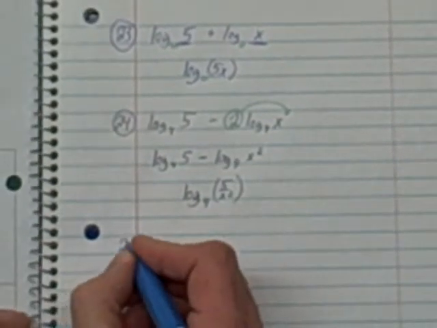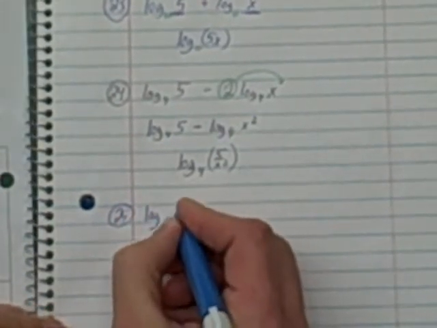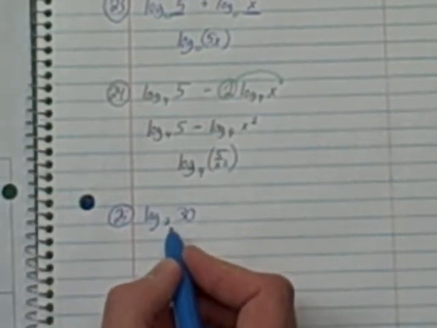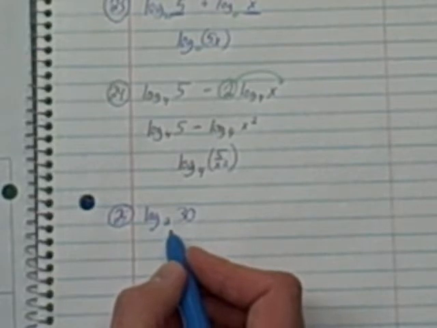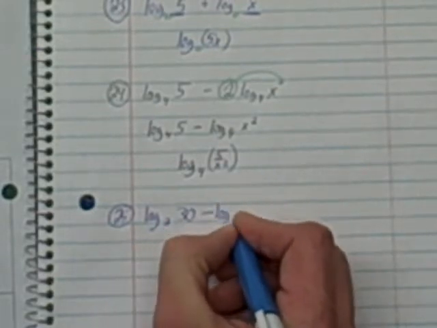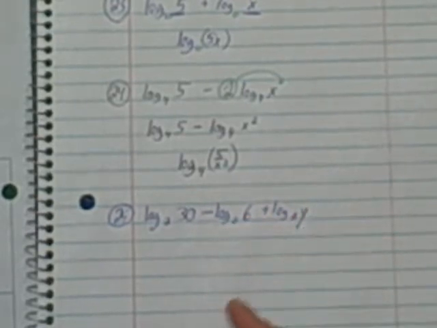Okay, number 25. Log base 2 of 30. We'll pause right here. If you want to stop here and look through the rest of the problem, you'll realize that all of them have a base of 2, and they better, otherwise we're going to have issues. Log base 2 of 30 minus log base 2 of 6 plus log base 2 of y.